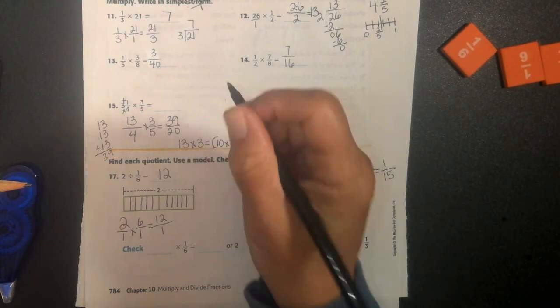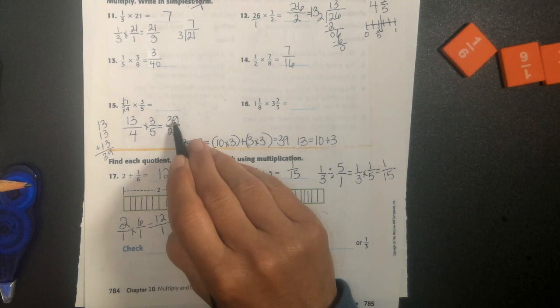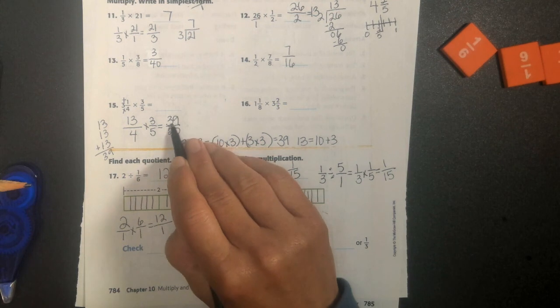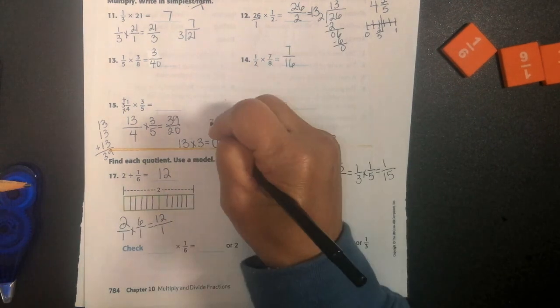39 over 20. Can I leave it like that? Say no. No, right? Why? I can't divide the same number into the top and the bottom, but the problem here is it's top heavy, right? This bigger number is on top. So there's a couple different ways I could figure this out. I could just divide 39 by 20.